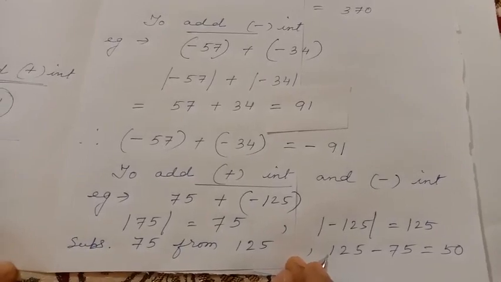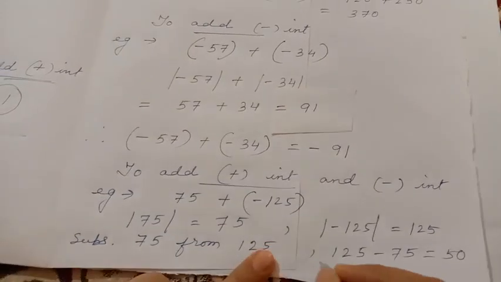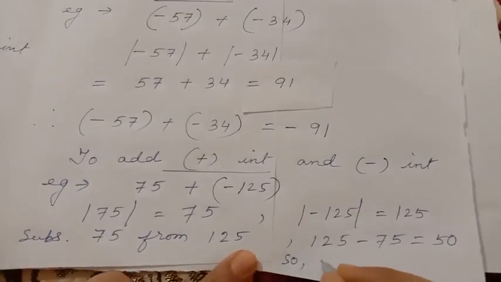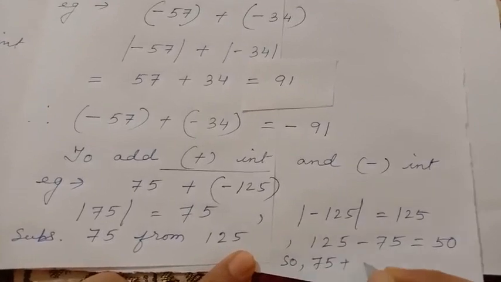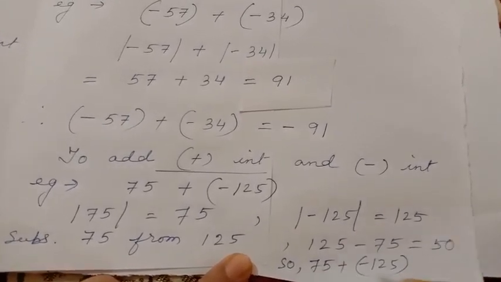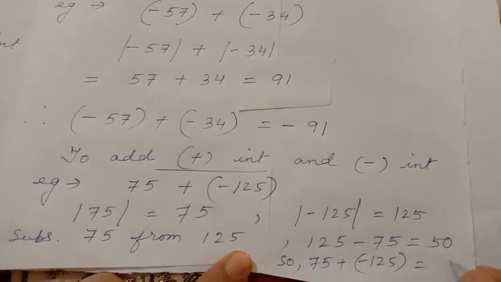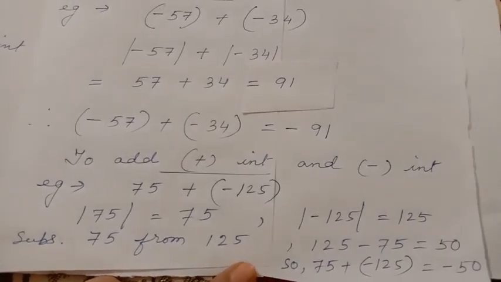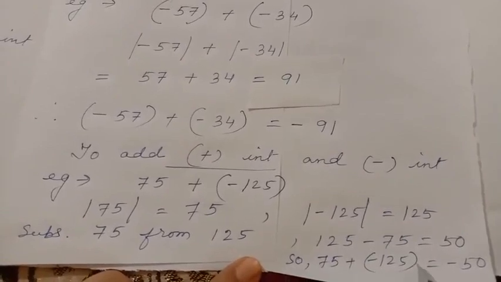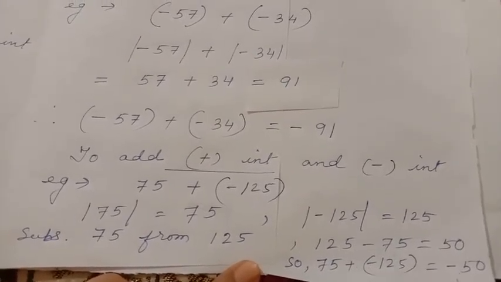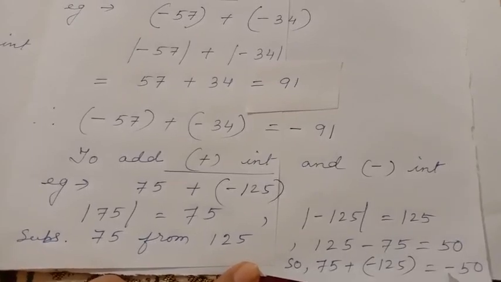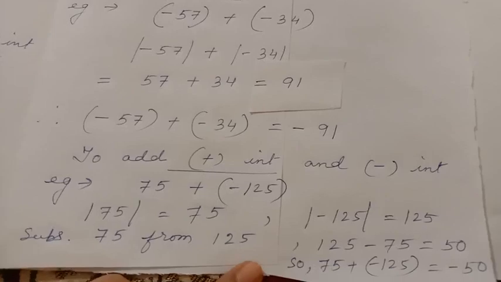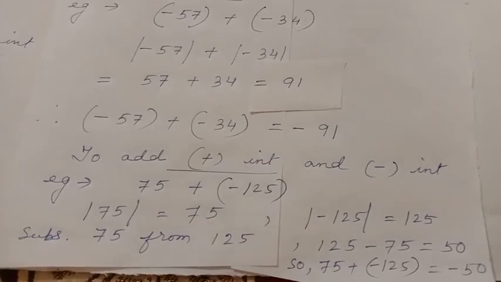So we can say 75 plus minus 125 will be minus 50, because the sign of the larger integer is minus. So we have to give the minus sign in front of the value.